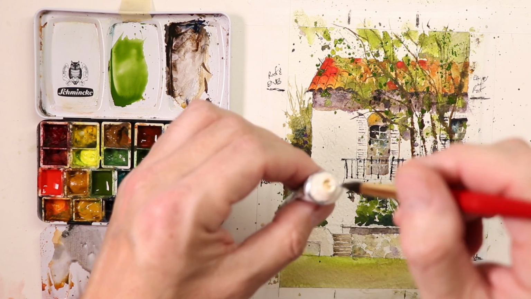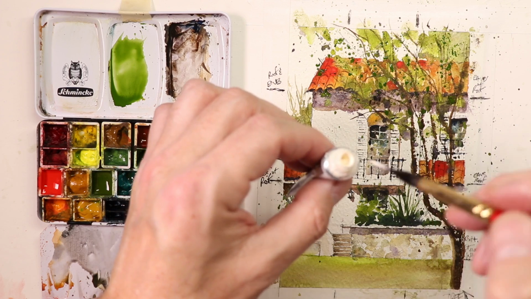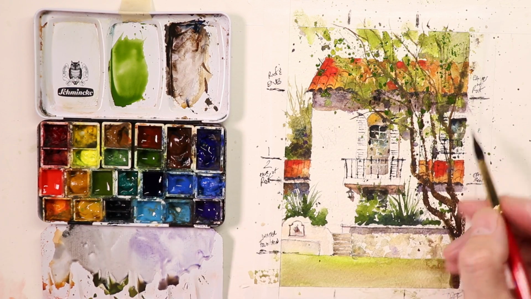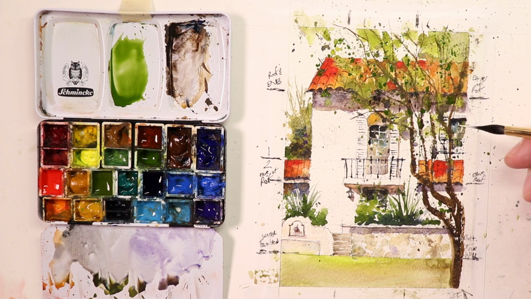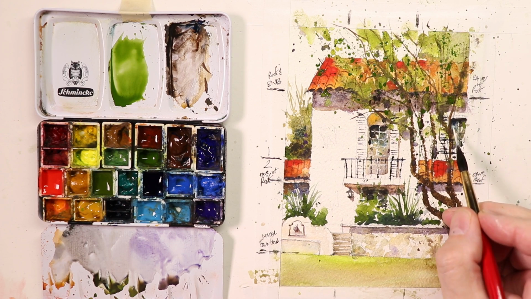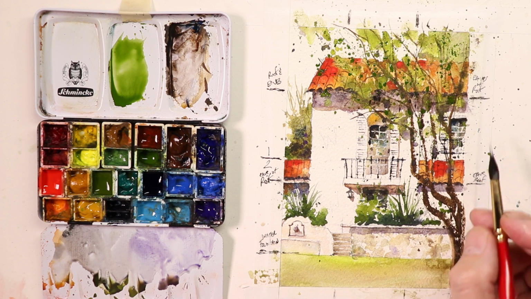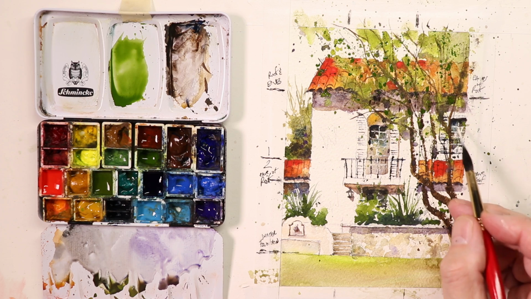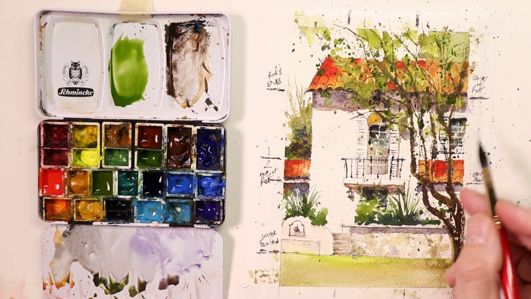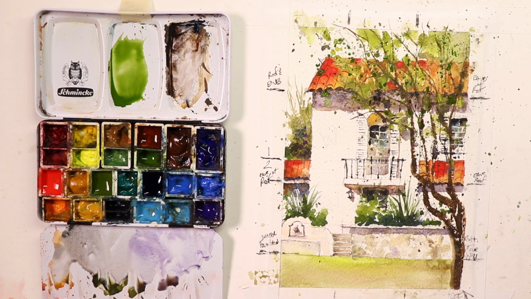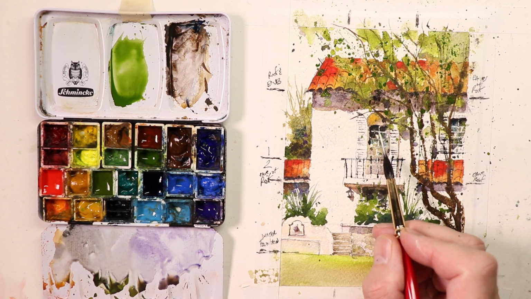Then we're going to go over, we're going to take again our titanium white, mix with just a tiny little bit of yellow ochre. And then we're going to do our other window over here. It could be a door over here too. It could be a door or a patio or another, but this looks really good.